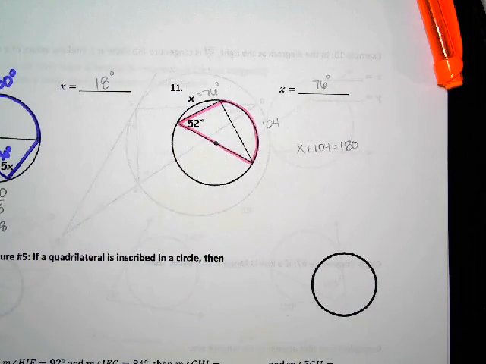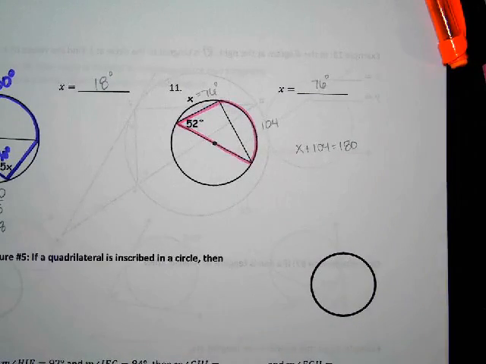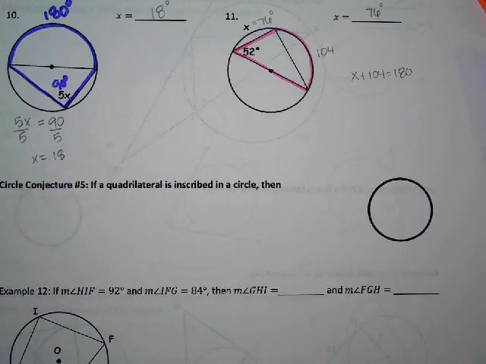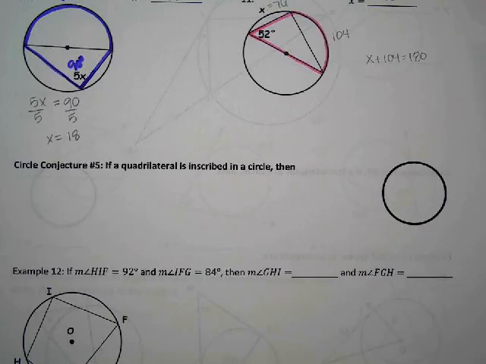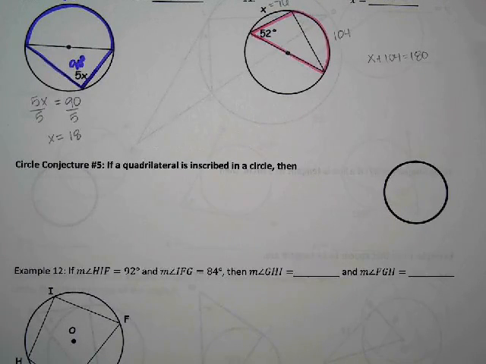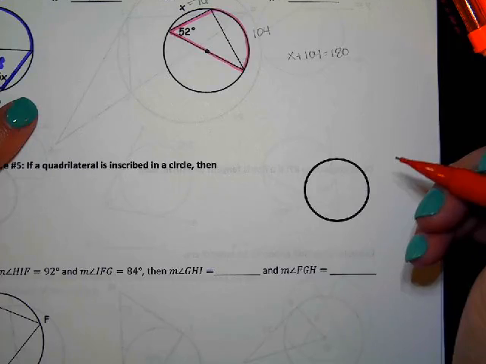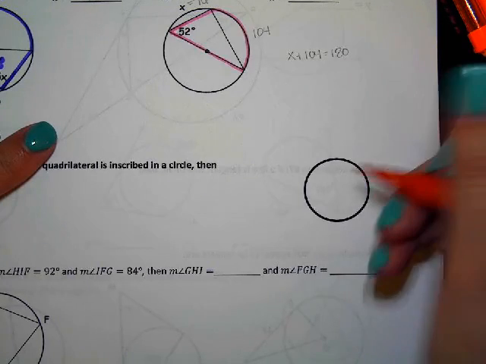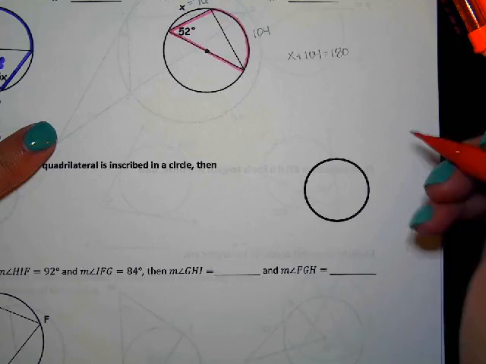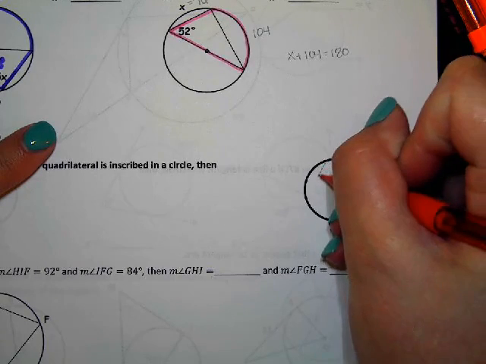The next one is Circle Conjecture 5. Circle Conjecture 5 says, if a quadrilateral is inscribed in a circle... So what we're going to do is draw a quadrilateral, which is any four-sided shape. It can be a square, it can be a rectangle, it can be any four-sided shape. If you want to draw a square, draw a square. If you want to draw a rectangle, draw that. I'm going to draw something that doesn't really look like a square or a rectangle, just to show you that it's going to work with that too.